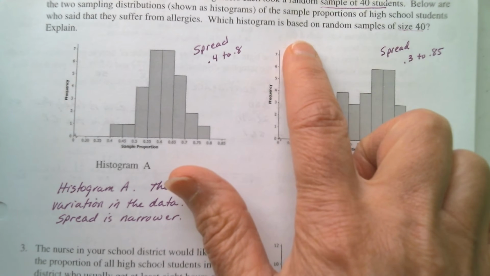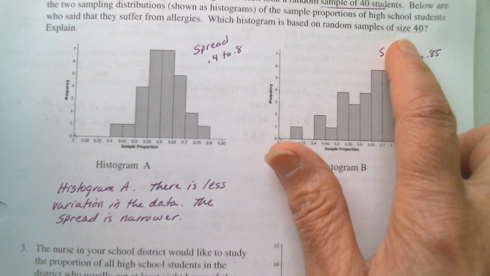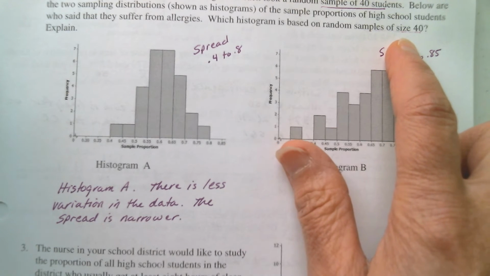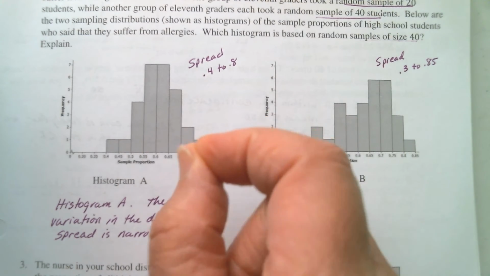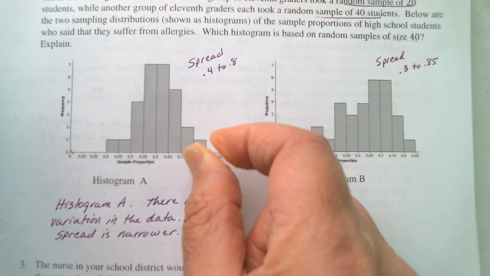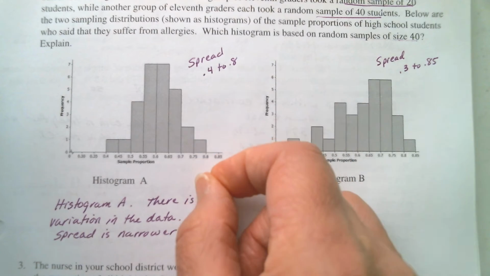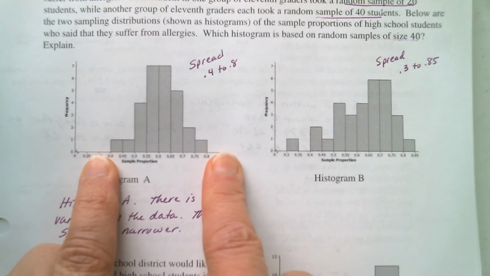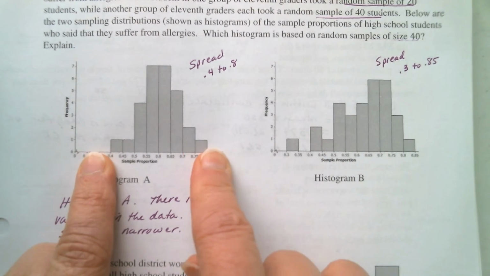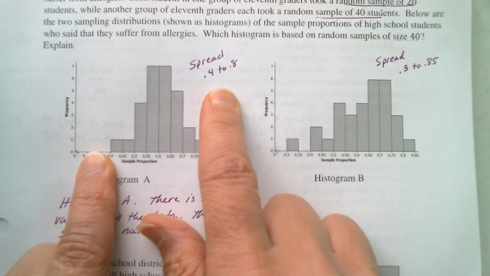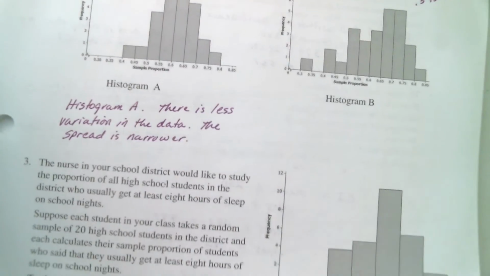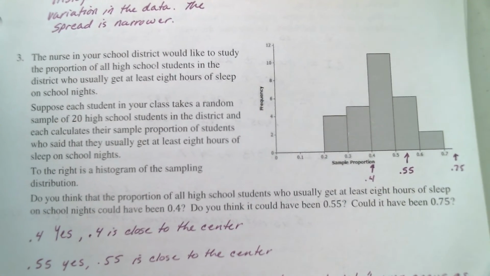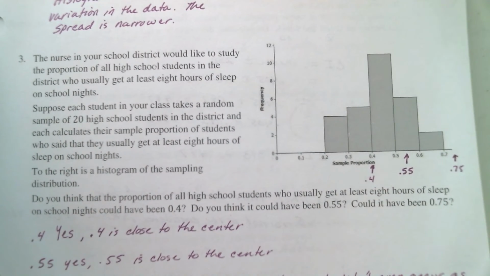Which histogram is based on random samples of 40? So we had samples of 40 or samples of 20. And the one with the narrower spread would have the larger sample size. So this would be samples of 40 because its spread is much narrower than this spread. Same thing here. I don't think there's any need for explanation there.